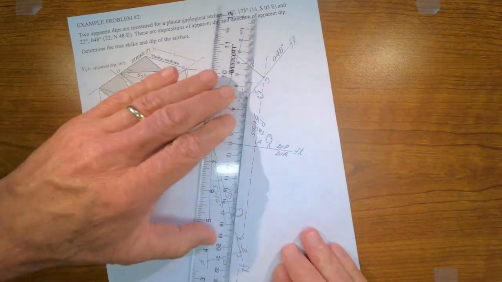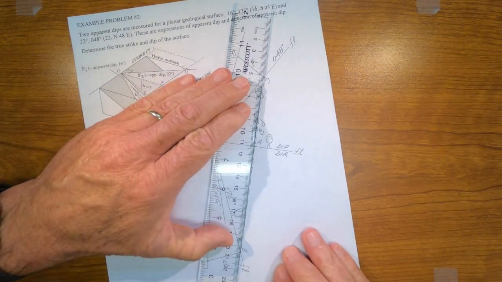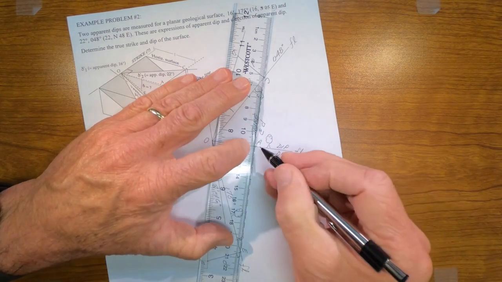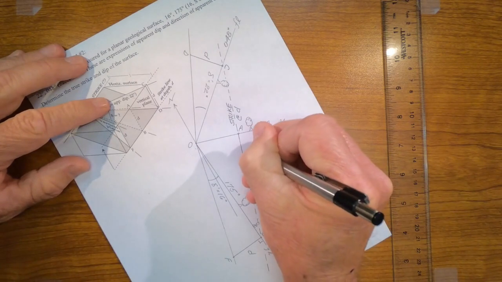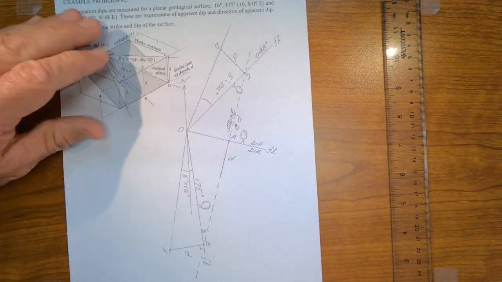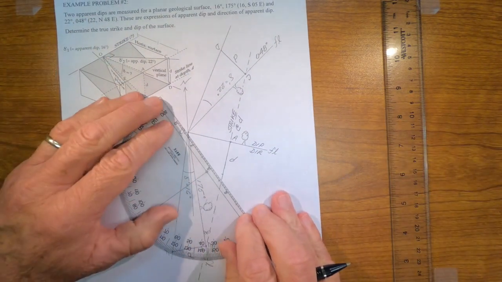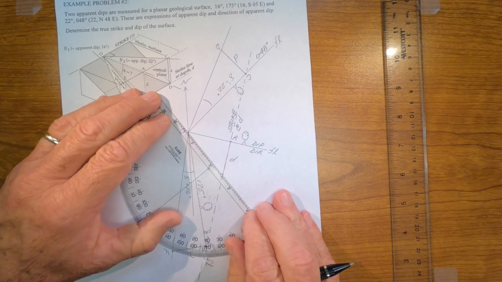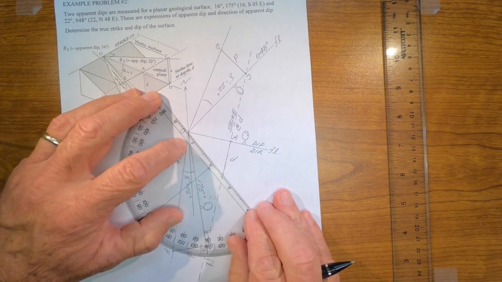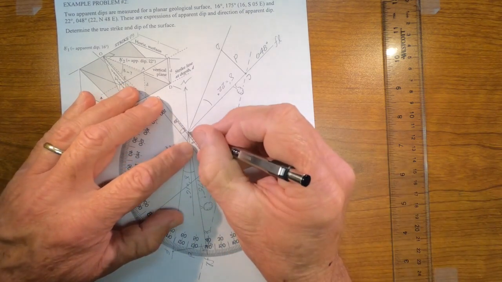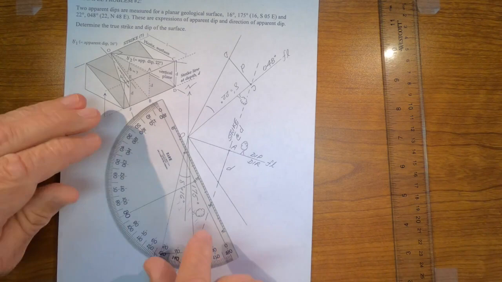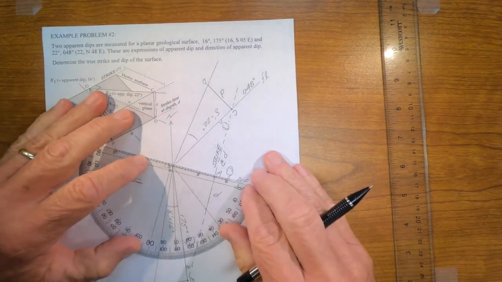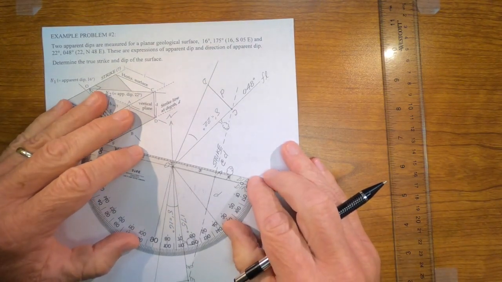So now this is D, and this angle will be, in fact, the true dip. And I can simply measure it.